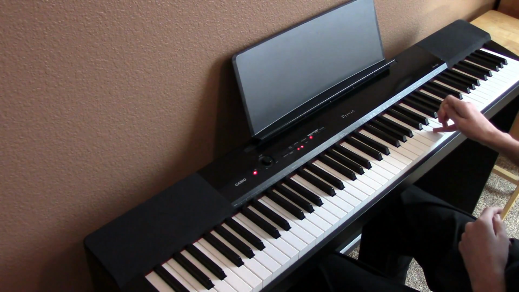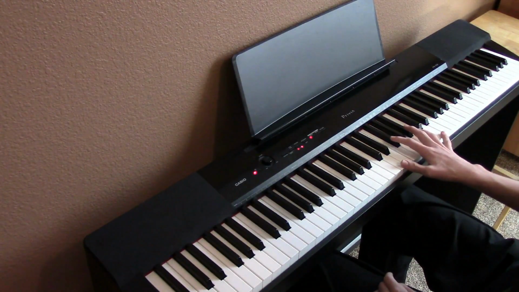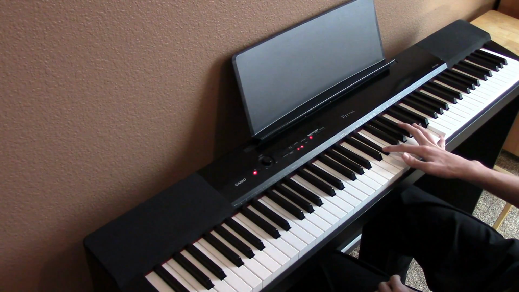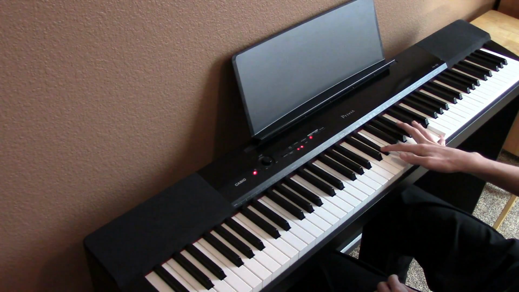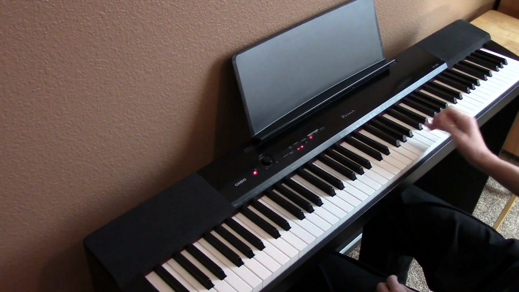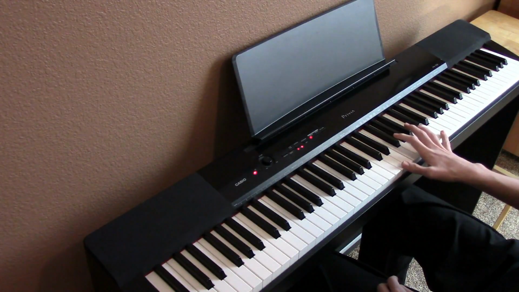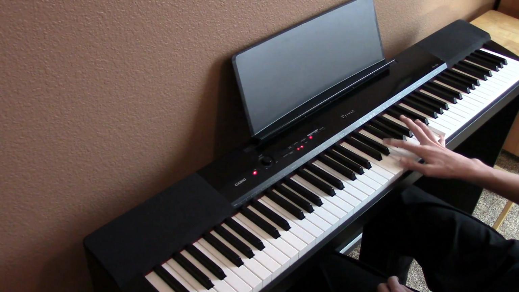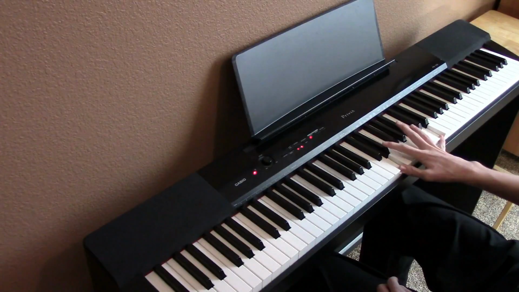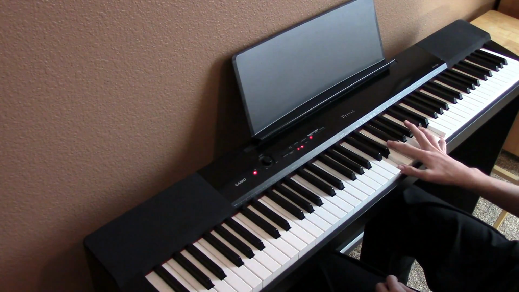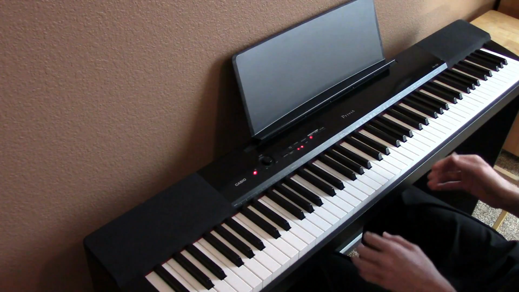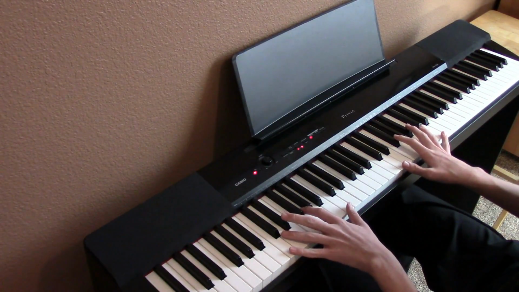You could either hold this note down continuously to make it sound like this, or you could play this D every time you play this D to make it sound like this. It's a matter of preference. The original song doesn't make it clear how it's played.